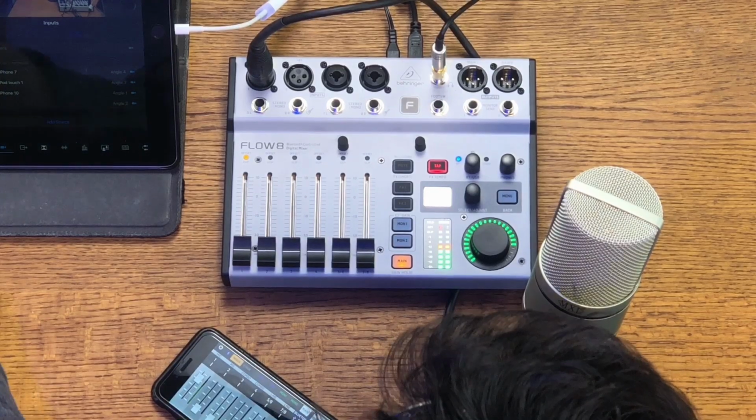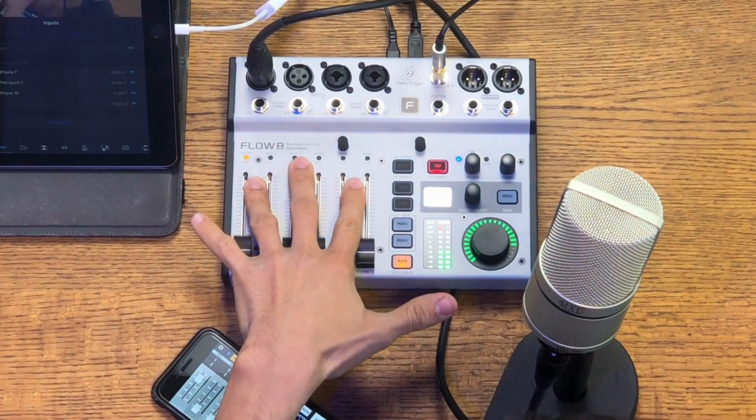If you're wondering how I'm getting audio from this digital mixer to my streaming device, which is my iPad right here, I made a great tutorial video on how I'm doing this with my audio interface, my digital and analog mixers, and what my setup is like.